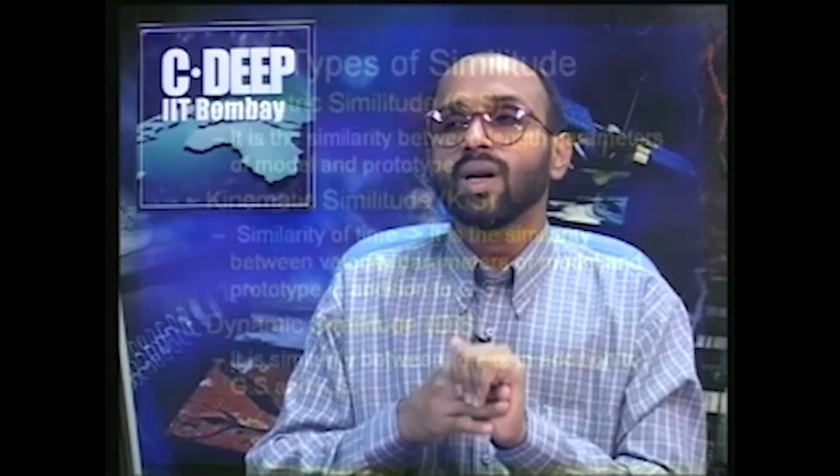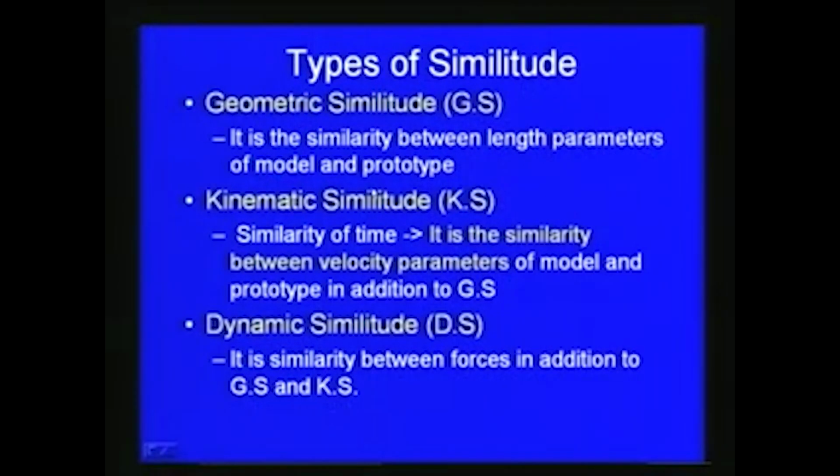So how we model or how we do the similarity, this is the geometry. Geometry means length, breadth and depth. So with respect to these parameters, how the similarity or the similitude is adopted, that is what we deal with in the geometric similitude. And the second one is the kinematic similitude.